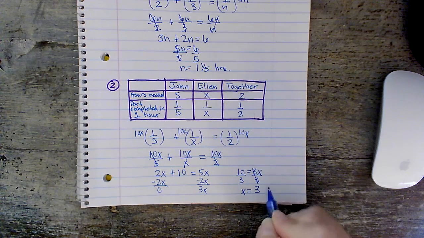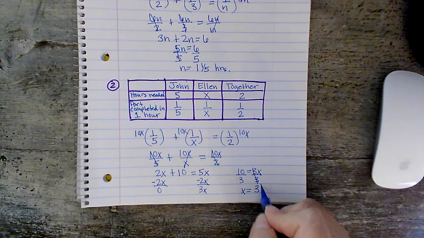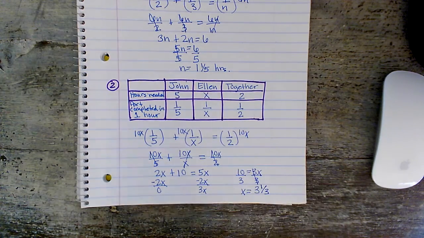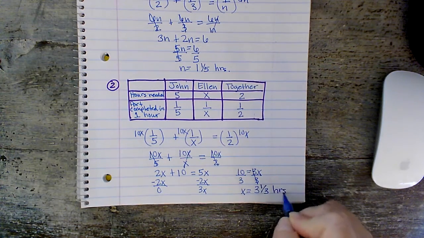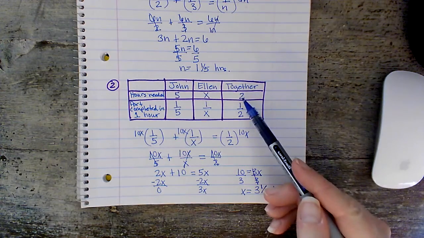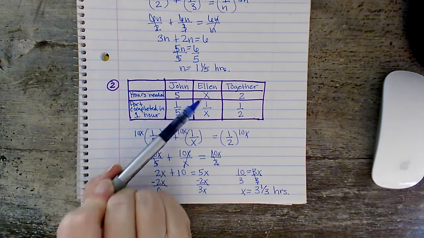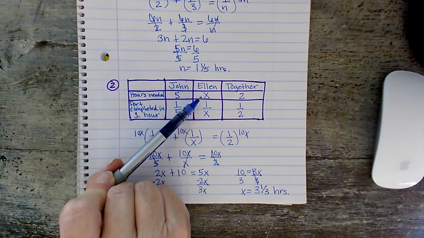Or if I make it into a mixed number, 3 into 10 goes 3 times. Then I have a remainder of 1 because 3 times 3 is 9. And then I keep the 3 in the denominator. So 3 1/3 hours is how long? It's not how long it takes them to do it together. That x is how long it takes Ellen to paint a room all by herself.